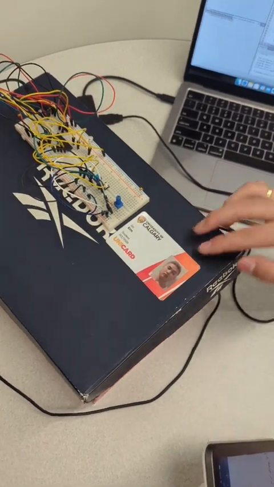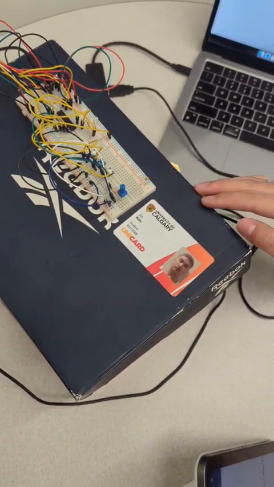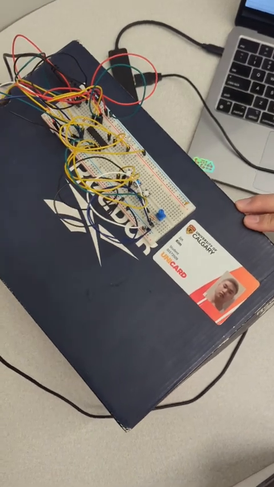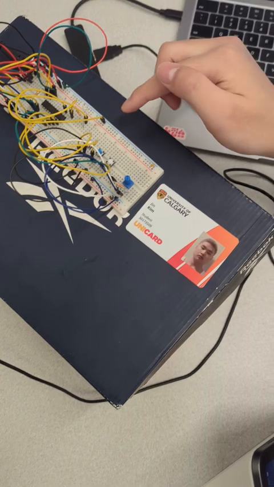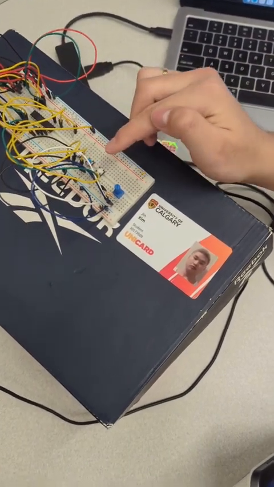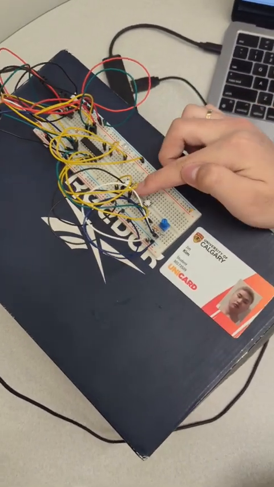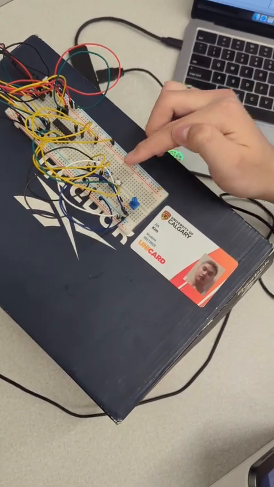Hi, my name is Jin, as you can see, and I'll be demonstrating our assignment 2. So I'll start by demonstrating each button. So here's PB1, PB2, PB3, RA2, RB4, RA4 respectively.